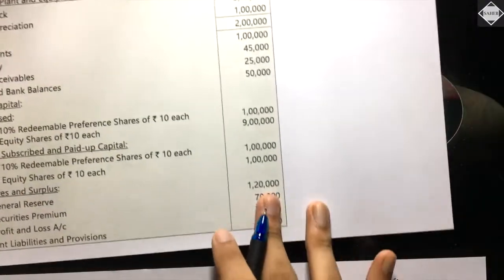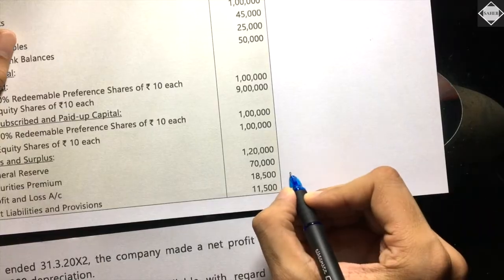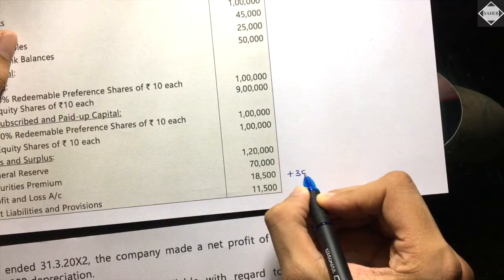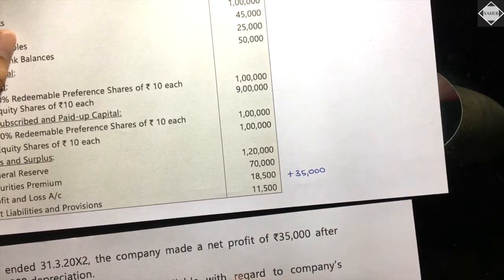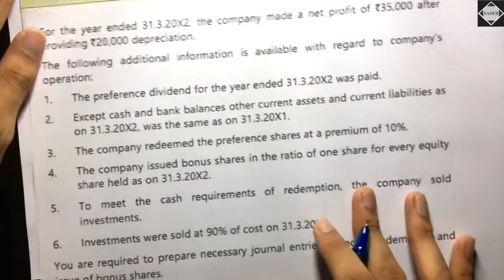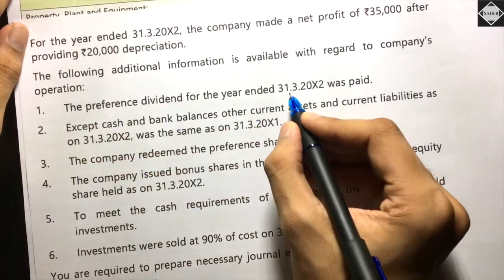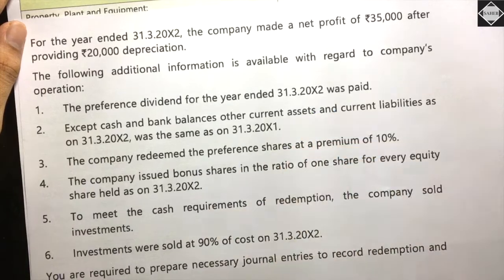In the balance sheet, what are you going to do? It's really simple. You are just going to increase the profit and loss by 35,000. Plus 35,000. Simple. Then they are saying the following additional information is available with regard to the company's operation. The preference dividend for the year ended 31st March 2022 was paid.